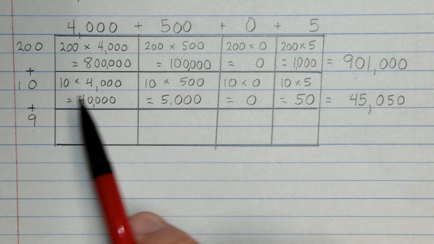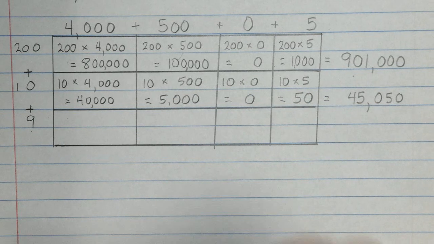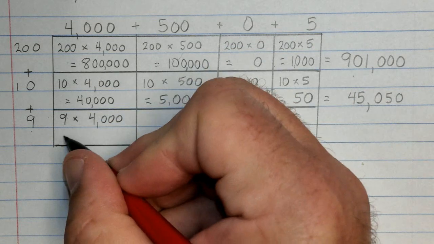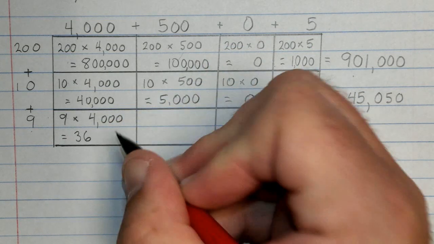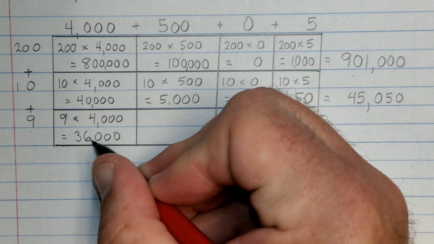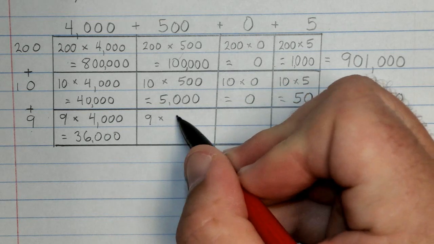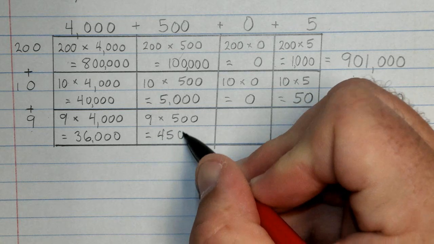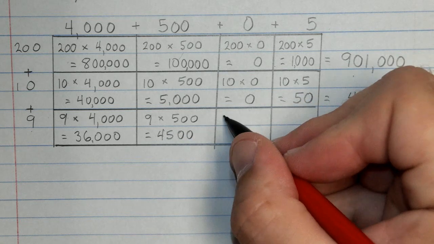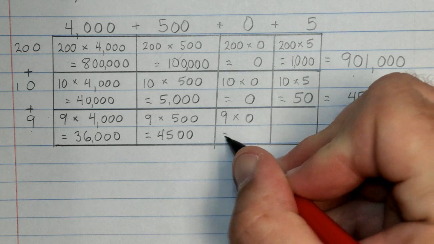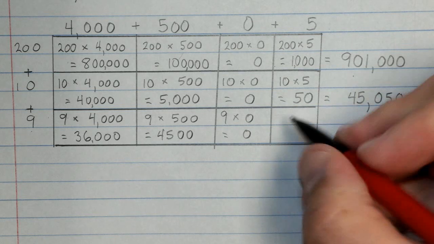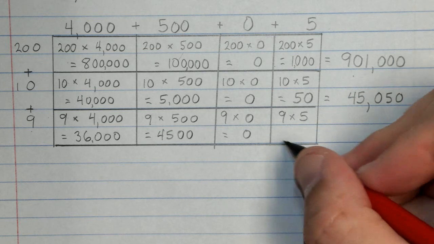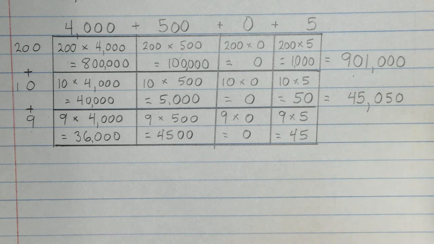Okay. Straight across. And then finally, 9 times 4,000. 9 times 4 is 36. And then 3 zeros. 9 times 500. 9 times 5 is 45. And then put 2 zeros. 9 times 0 is 0. And finally, another one you've been practicing since 3rd grade. 9 times 5 is 45.